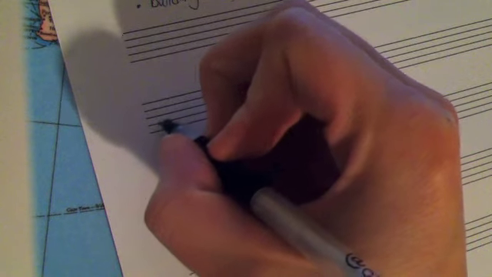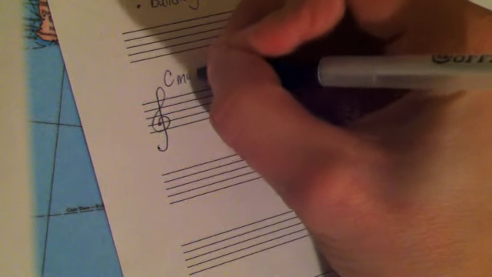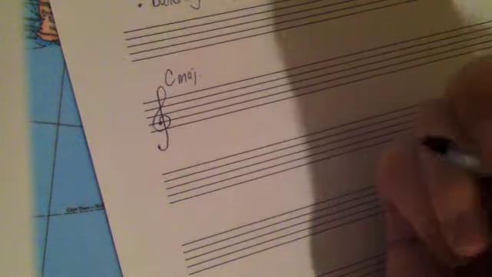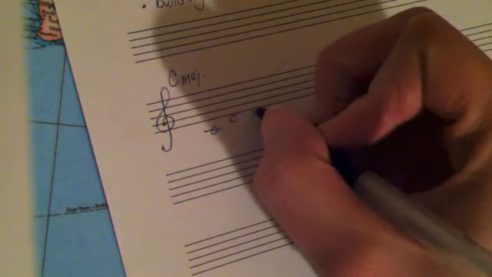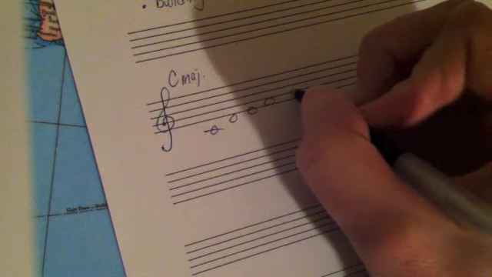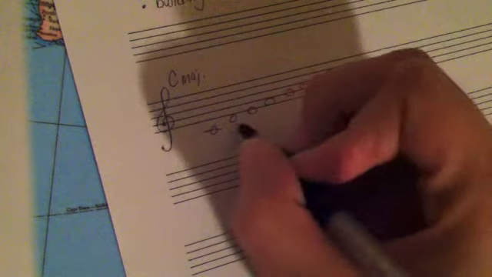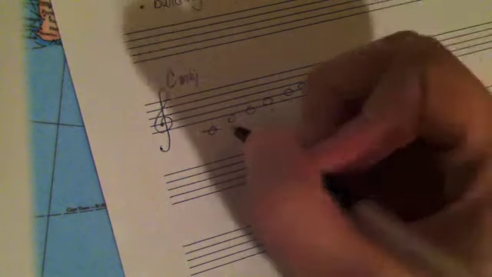Oh good, you can kind of see what's going on. Okay, so I'm going to start with something simple, a C major scale in the treble clef. Well, I'll do one of each, but we'll start here. And I'm just going to do this in whole notes, just so we're just doing the pitches right now. So C, D, E, F, G, A, B, C.